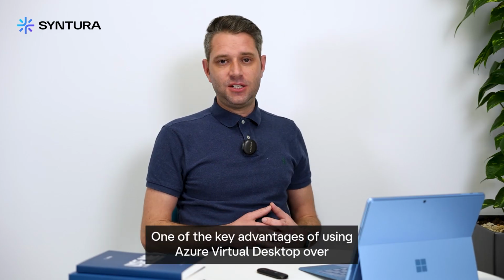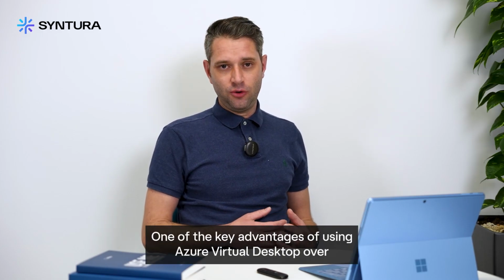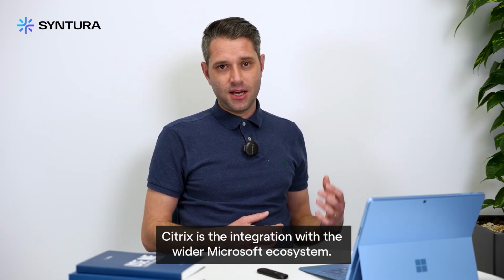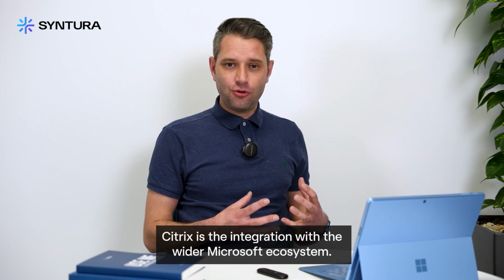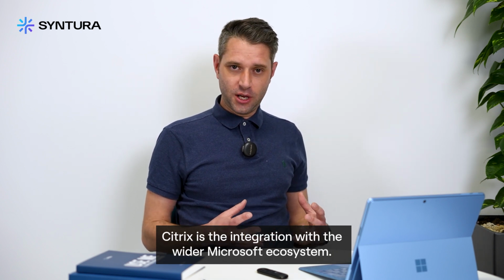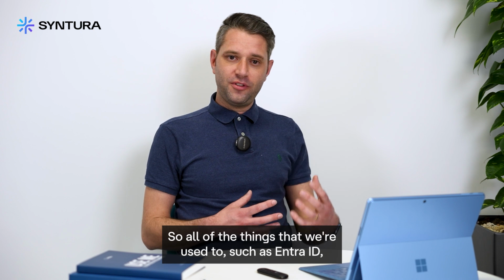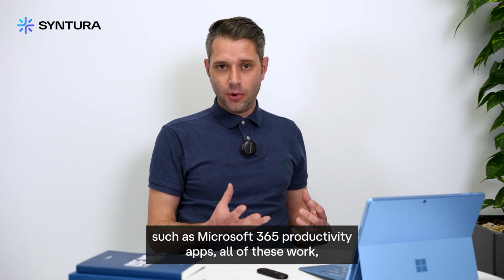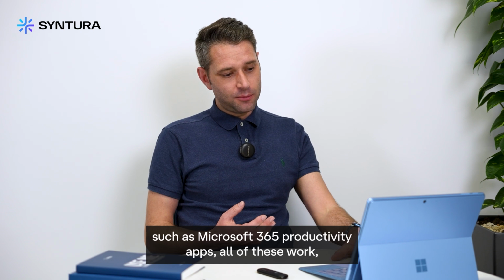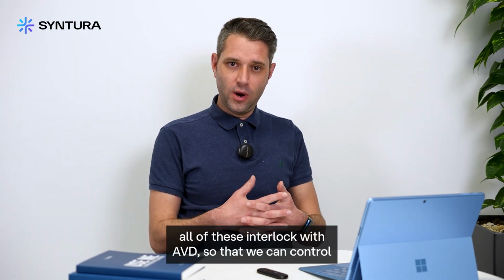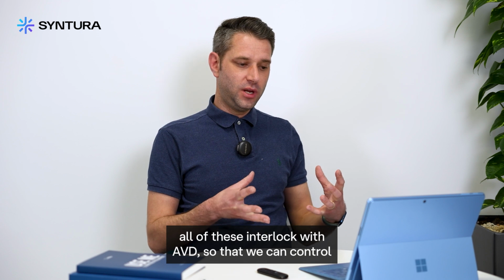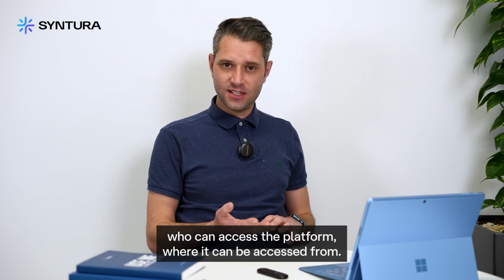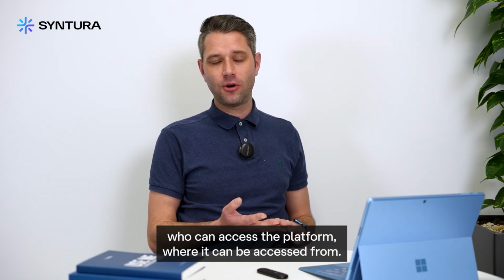One of the key advantages of using Azure Virtual Desktop over Citrix is the integration with the wider Microsoft ecosystem. So all of the things that we're used to, such as Entra ID, such as Microsoft 365 productivity apps, all of these interlock with AVD so that we can control who can access the platform, where it can be accessed from.